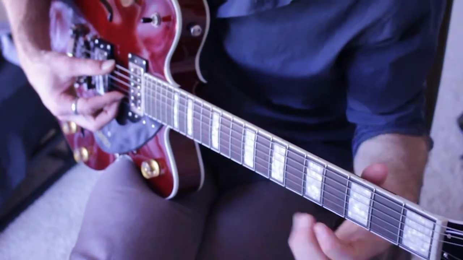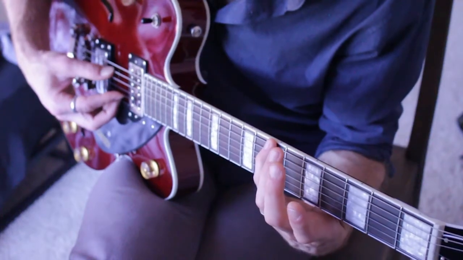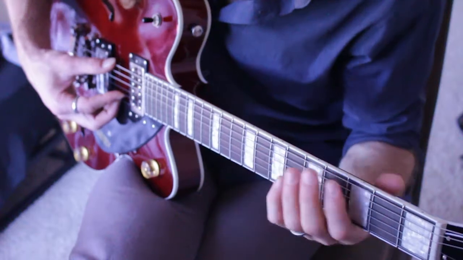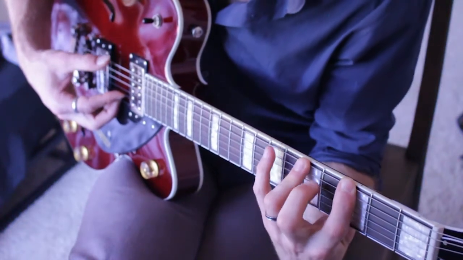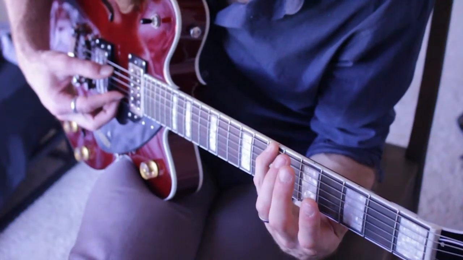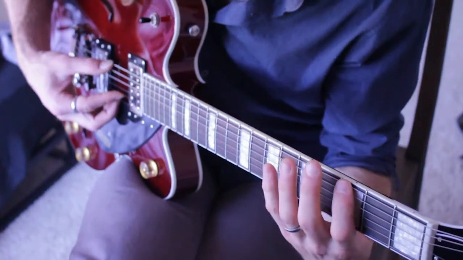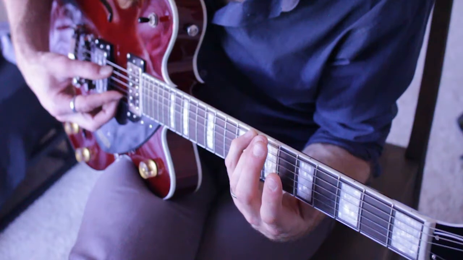Next, we're gonna try to find, so G, A, B, we're gonna try to find the 4. And it's gonna be a perfect 4th, right? So G, A, B, that's 3. Go up 1 more and we have a perfect 4th. Right on. So from G to C is a perfect 4th.